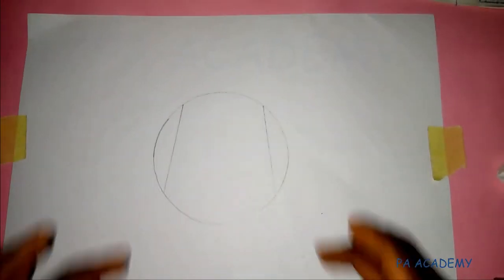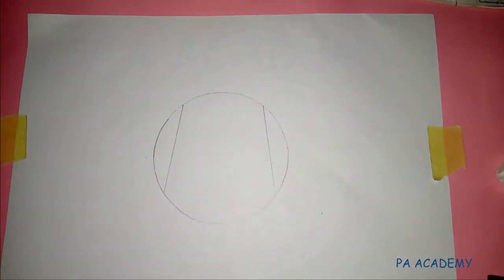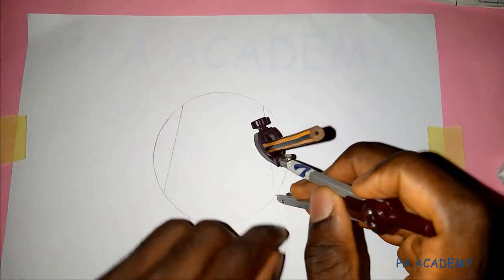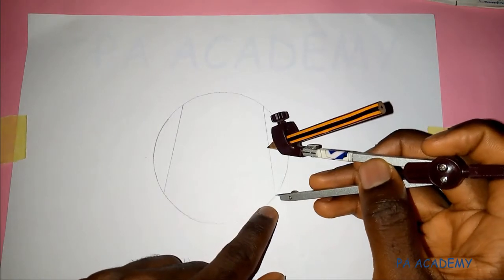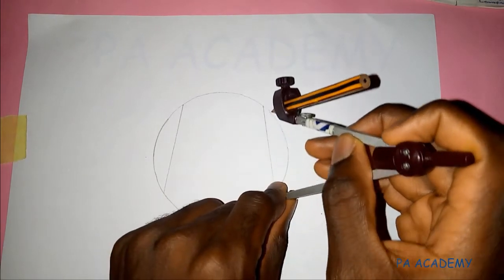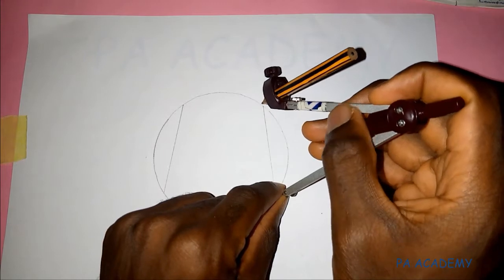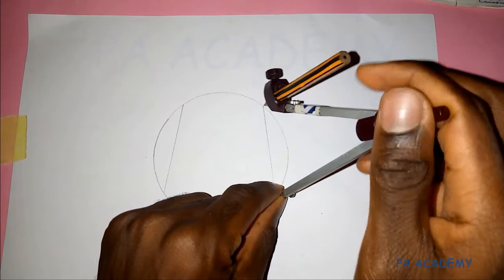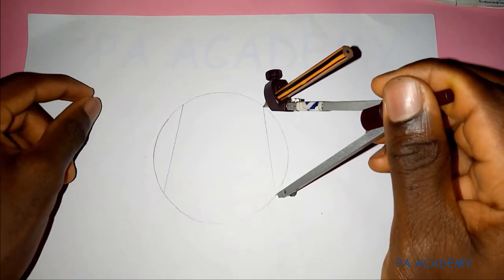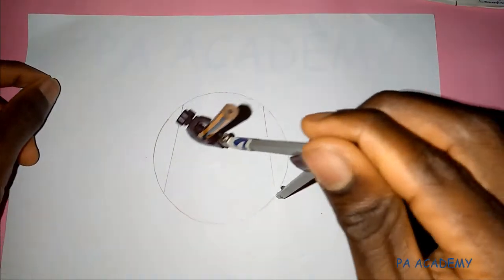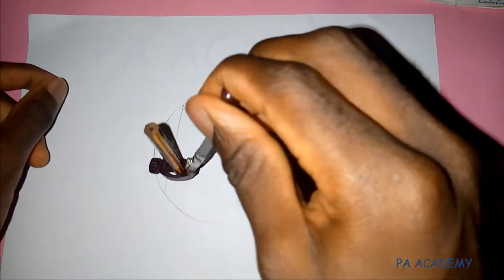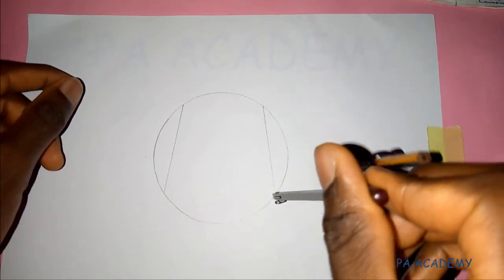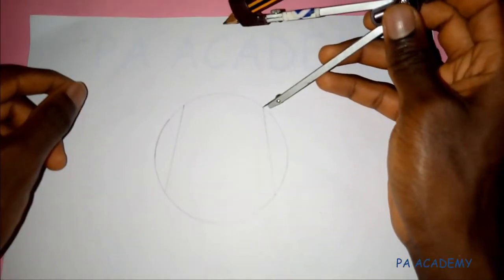So what we are going to do is bisect these two lines. Let's pick the first line. In bisecting it, since I don't know the length, I'll just pick my compass from one point of it to the other point. Okay, so let me bisect it. I'm trying to bisect the line, so you go to the other point also.